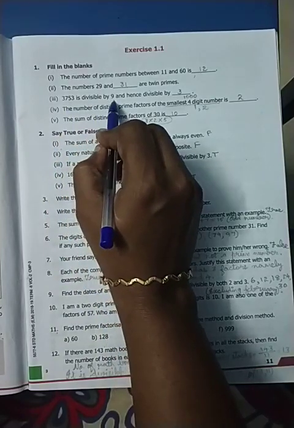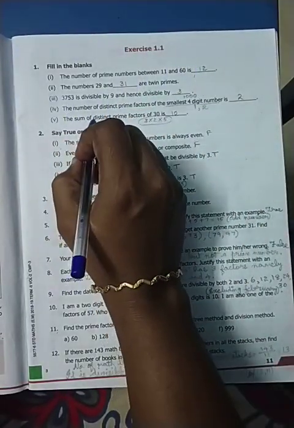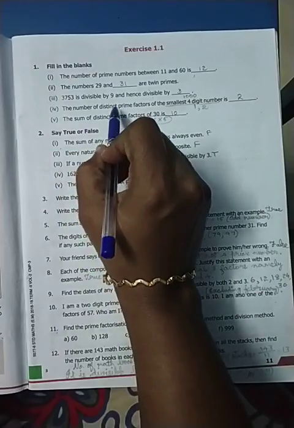Then 3753 is divisible by 9. So anything which is divisible by 9 will be divisible by 3. So that is a rule. Okay. Then these prime factors I will take later.